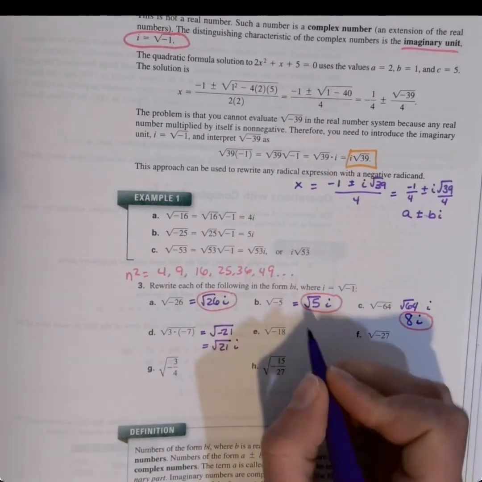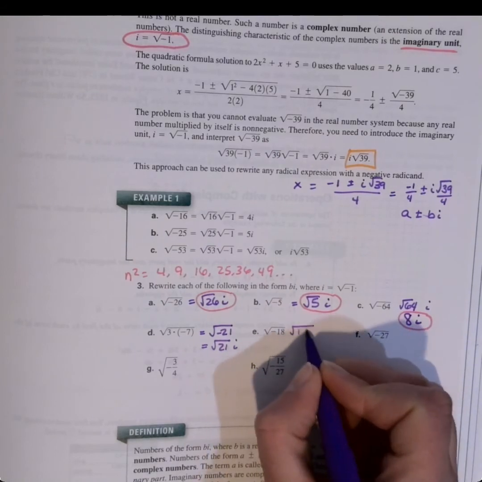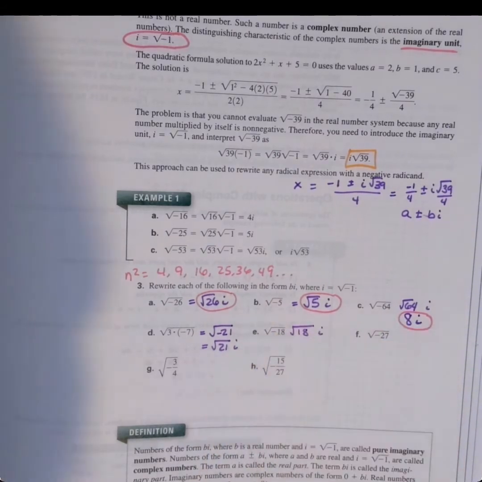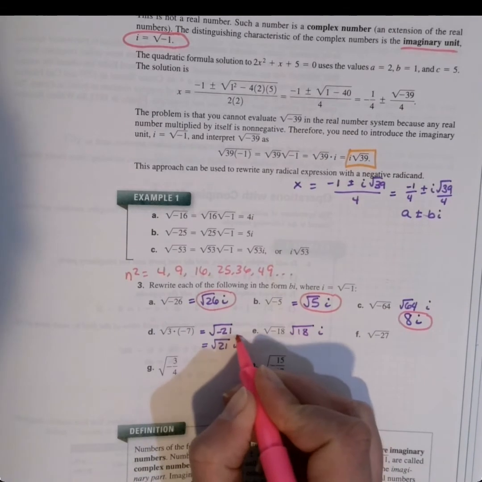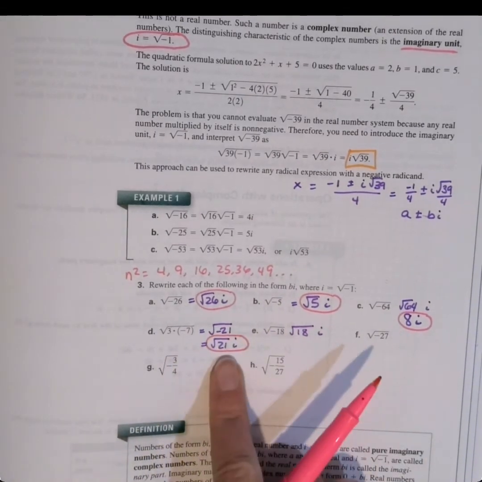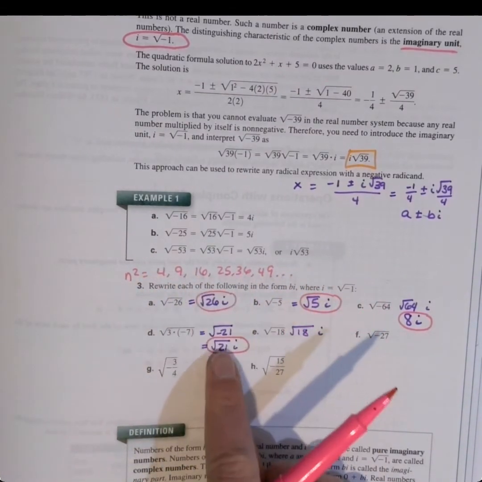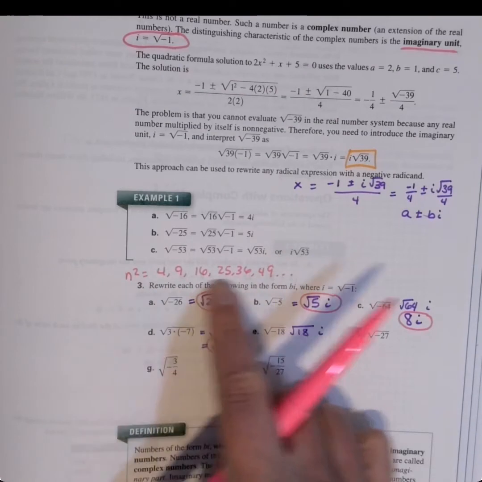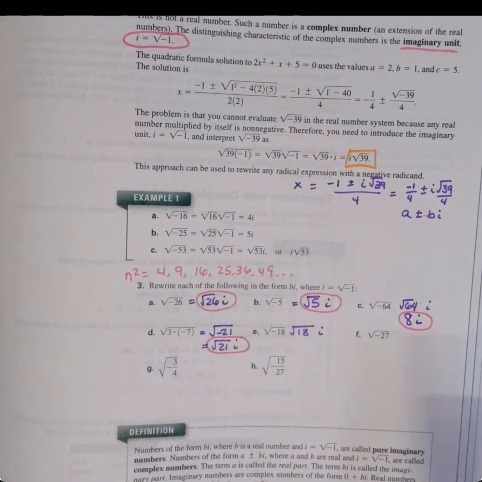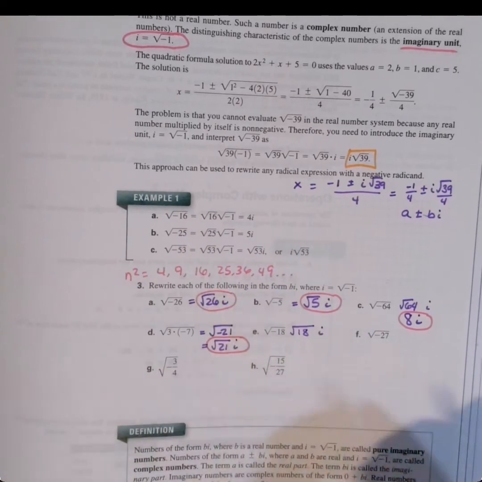And then for my 18, this is going to be the square root of 18I. And hang on a second, I am not done with the square root of 18I, unlike the square root of 21I, because no perfect square goes into 21. 3 and 7 do, but they're not on my perfect squares list. But in the case of 18, 9 goes into 18, and 9 is a perfect square.